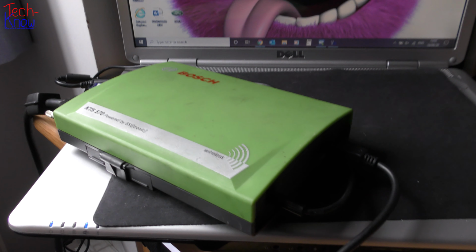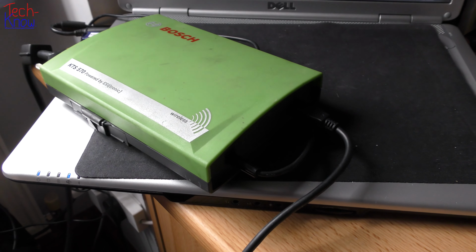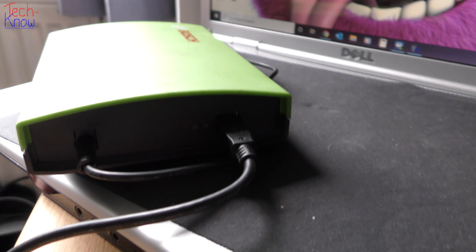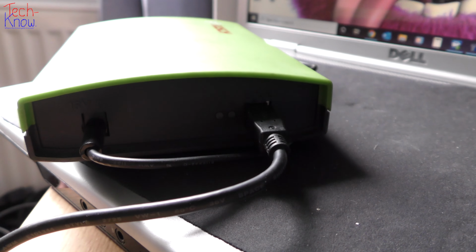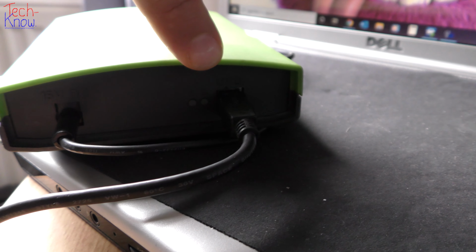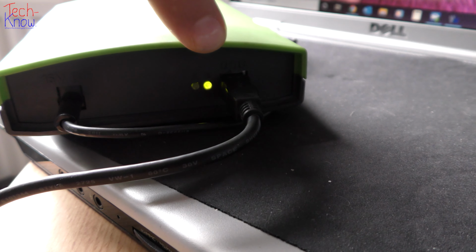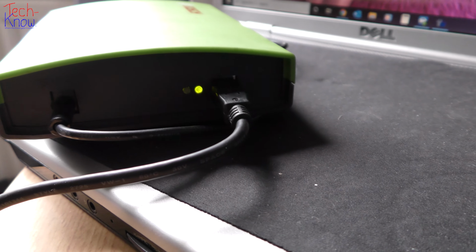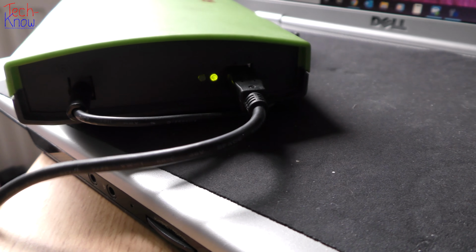In order to make sure that our KTS570 can be paired with our laptop or PC, we need to have it powered up from the mains or from a vehicle. So we need to have this light here flashing at 1 second intervals. We also need to make sure that we've got the USB cable connected into our computer, like so.